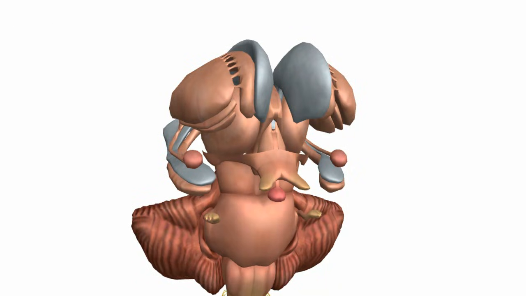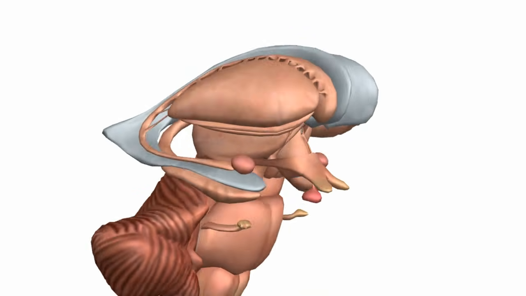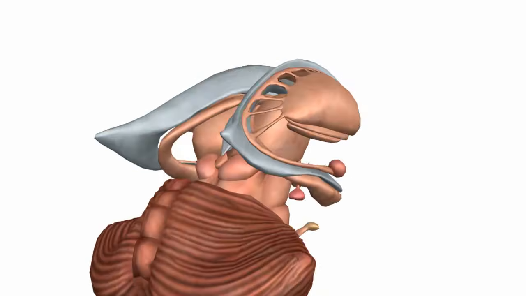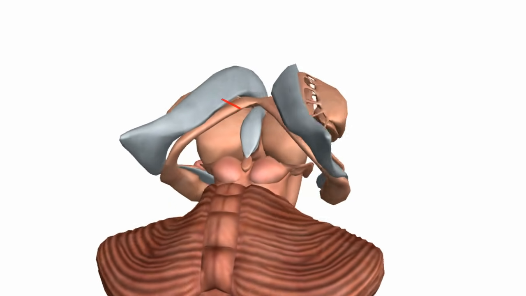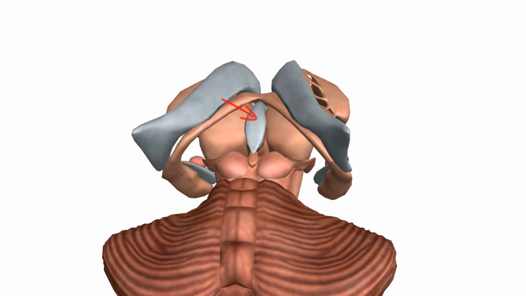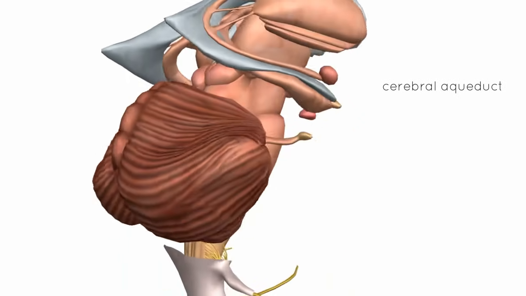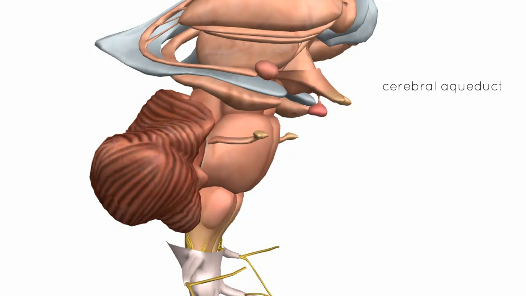You can see the ventricles in relation to these other structures, and you can see the third ventricle in the midline, and the walls of the third ventricle are made up by the walls of the thalamus. And the cerebral aqueduct runs within the midbrain to connect to the fourth ventricle.